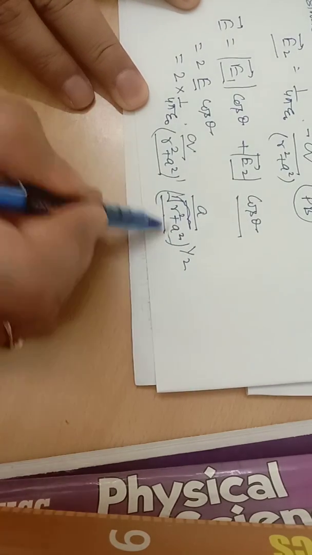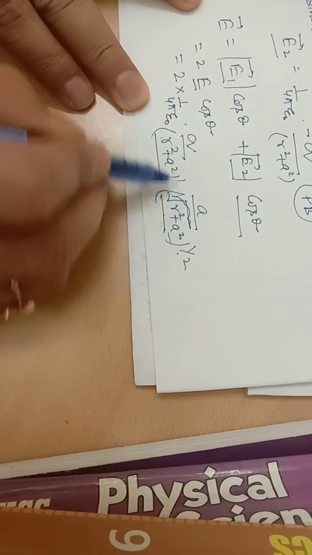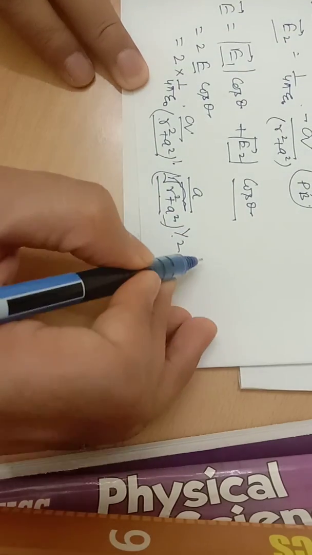Since there is multiplication, we will add the powers. 1 plus 1 by 2 gives the power 3 by 2.